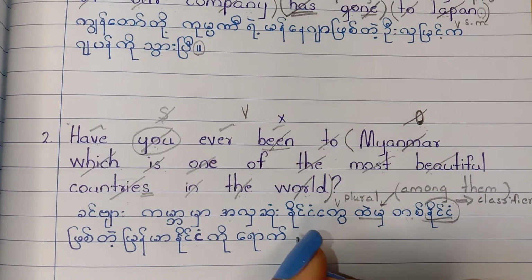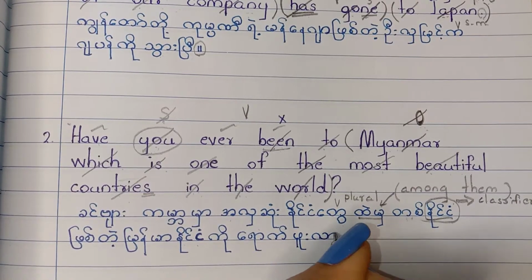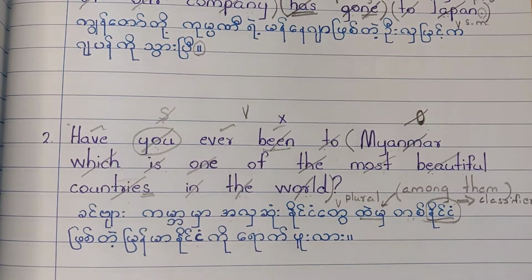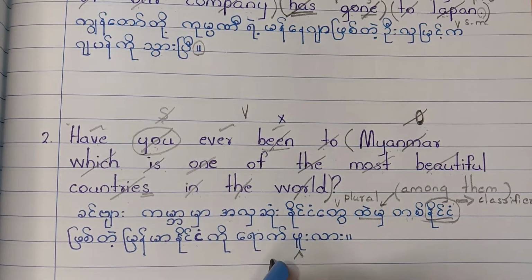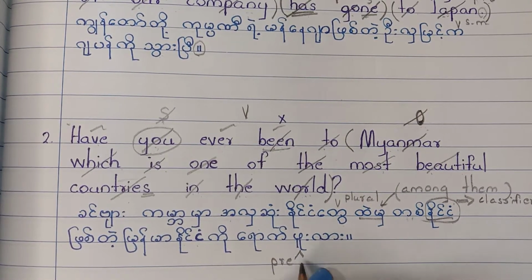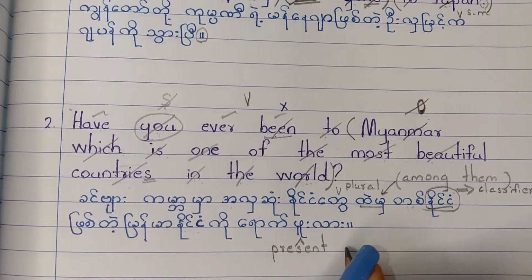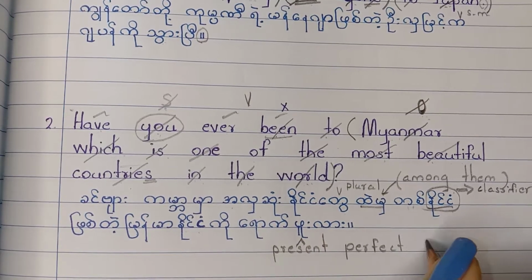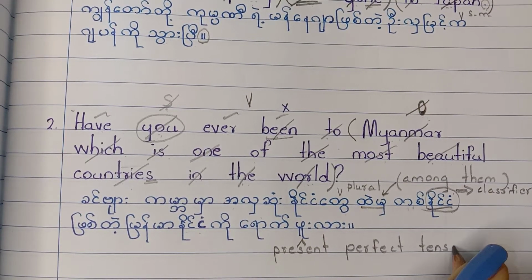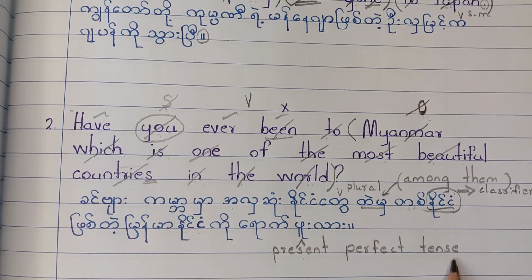And then we have to end with pula. Because this pu is for the present perfect tense. Alright, this pu means present perfect tense.